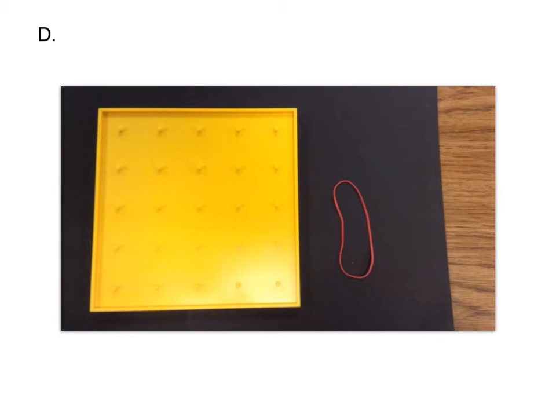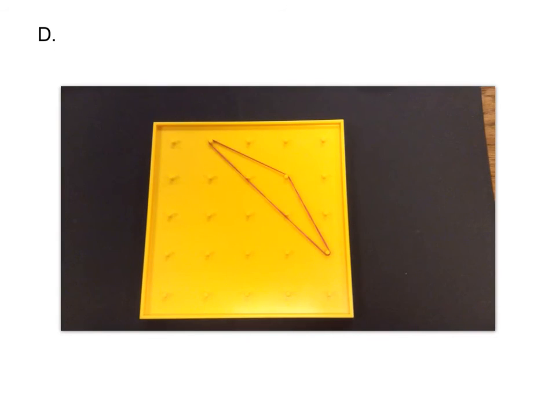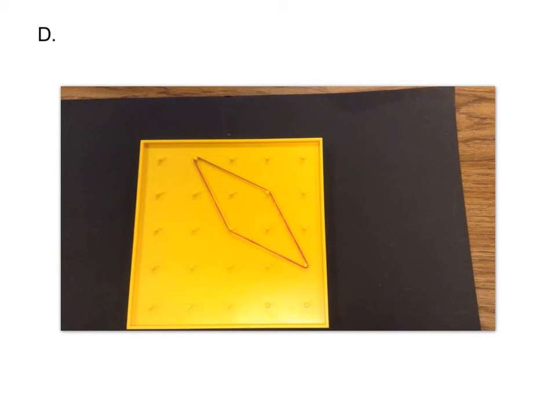For letter D, we are going to form a quadrilateral with 4 congruent sides that is not a square. So it sounds similar to what we did last time, but let's go ahead and do it and you'll see how it's different. So this time I start towards the top, and I'm going to stretch the rubber band so that I go 1 square diagonally, and then down again diagonally, and across diagonally, and up. So the sides are congruent, and it is not a square.